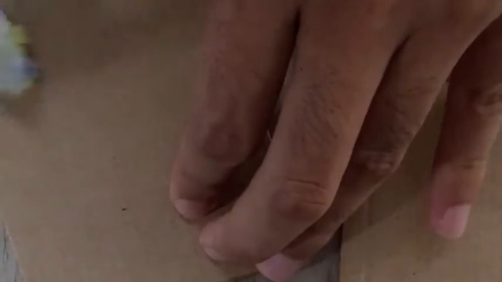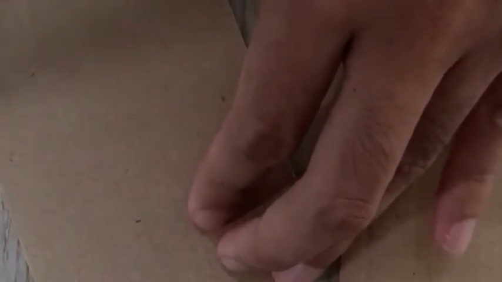Then rub off the dust on the cardboard. Next, we're gonna align the cardboard to how we want to weld it.